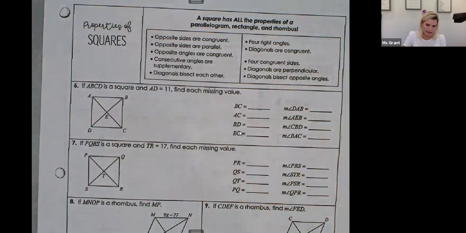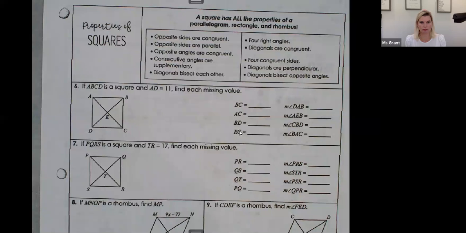Basically, every corner is 90 degrees. It's cut into 45s. The diagonals are the same size. They bisect each other. The lines are parallel. The sides are congruent. Everything else.